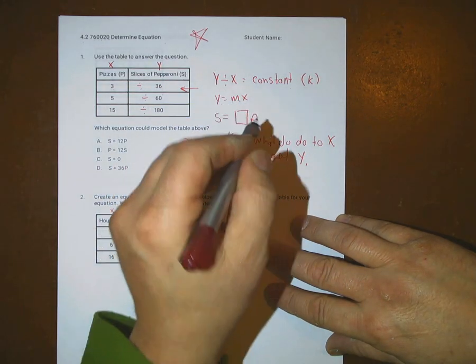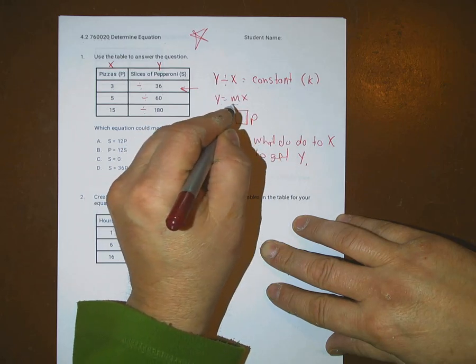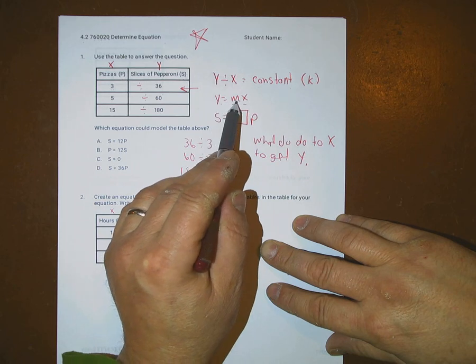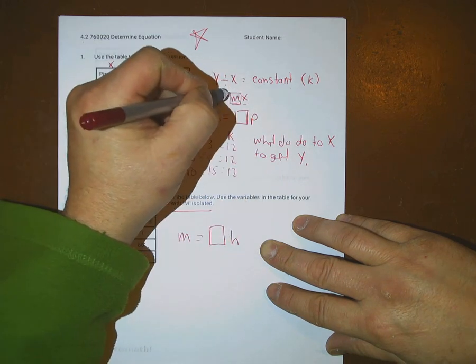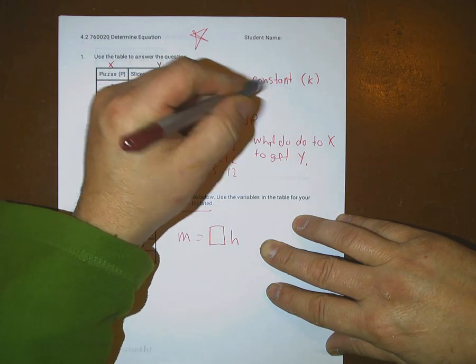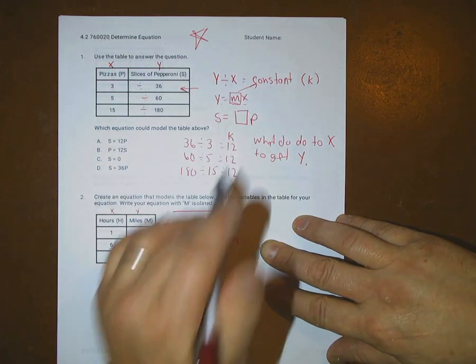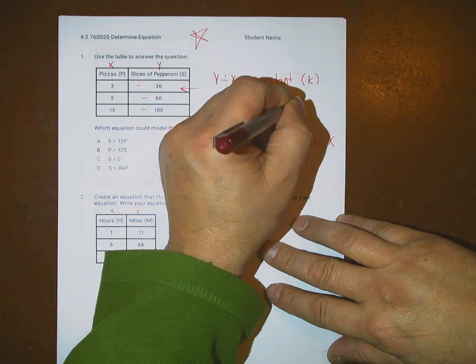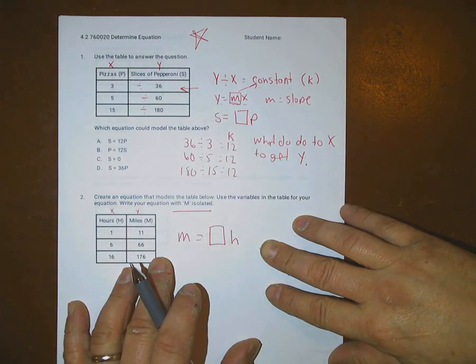So the slope intercept, traditionally on a linear equation, it's y equals m, which is your change, your constant, also identified as k sometimes. That's your slope. M is equal to slope, and we'll talk about that later as you move up.